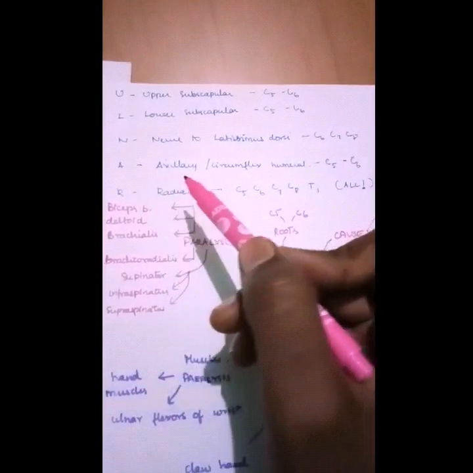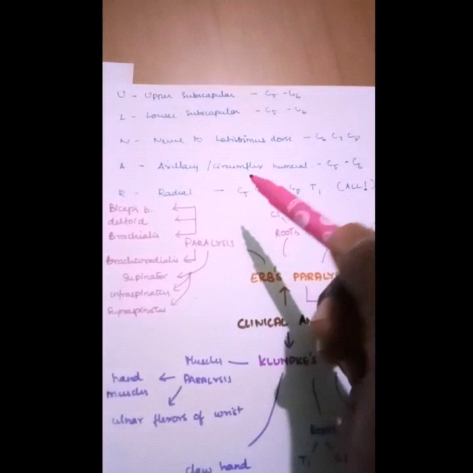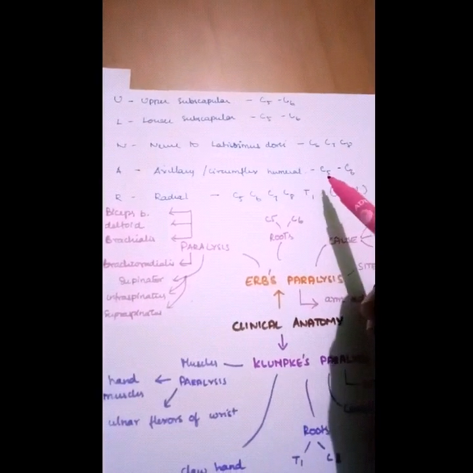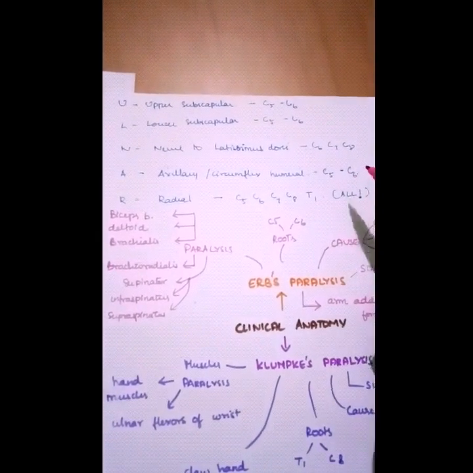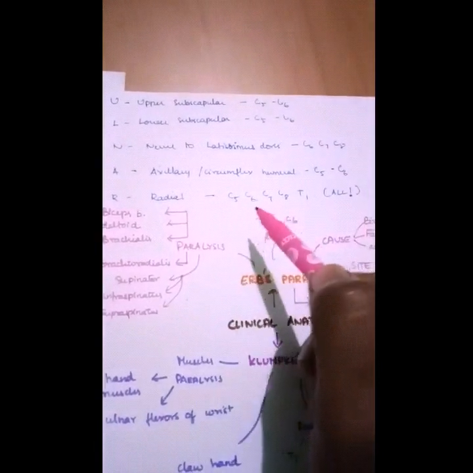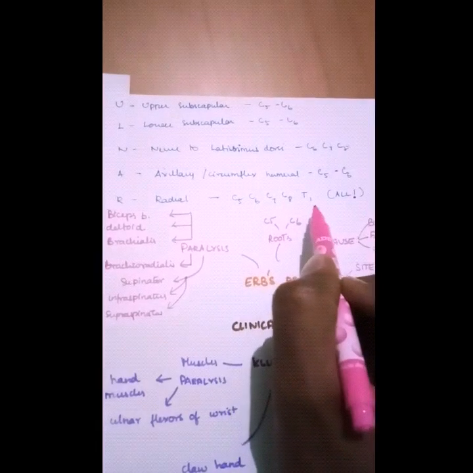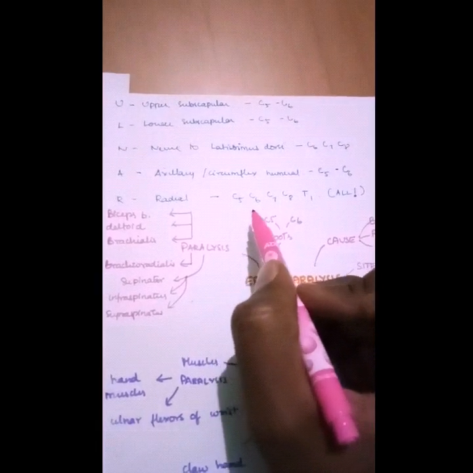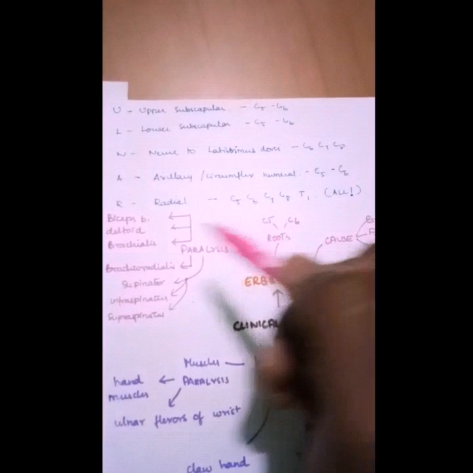Axillary nerve is the nerve that supplies the deltoid and the skin over the deltoid. So we have C5 to C6. The radial nerve is the last nerve of this, and we have all the root values from all the roots of the brachial plexus.